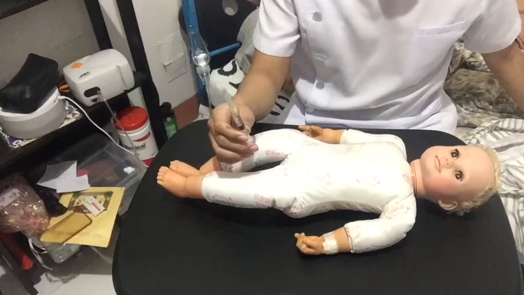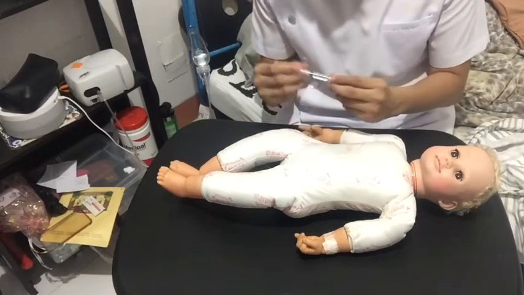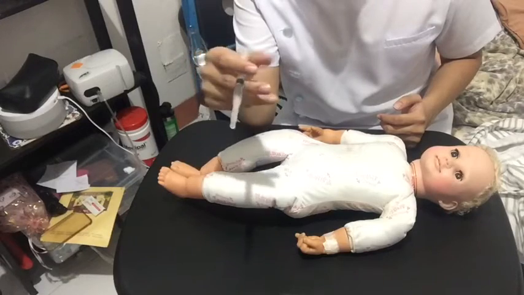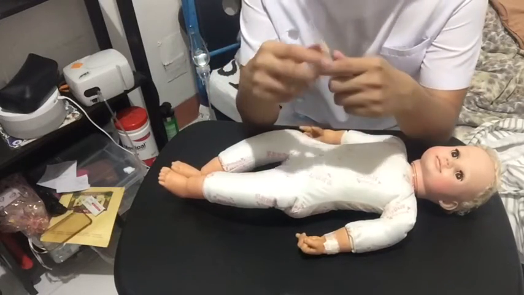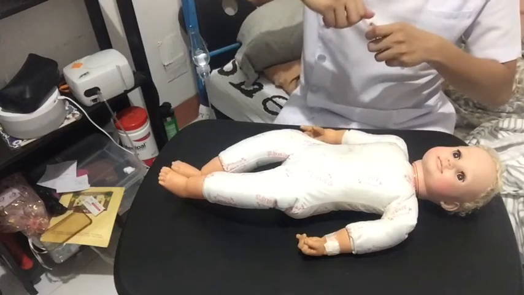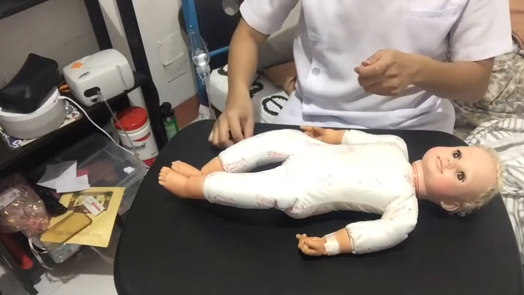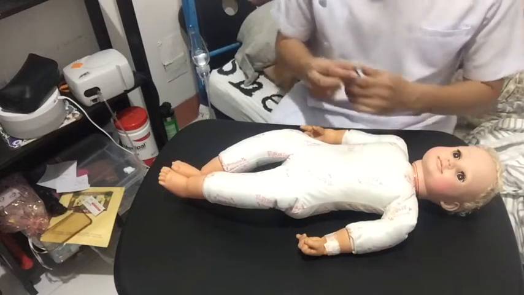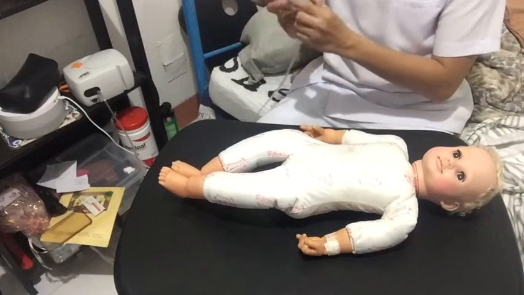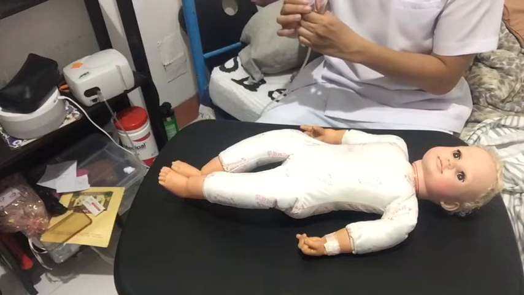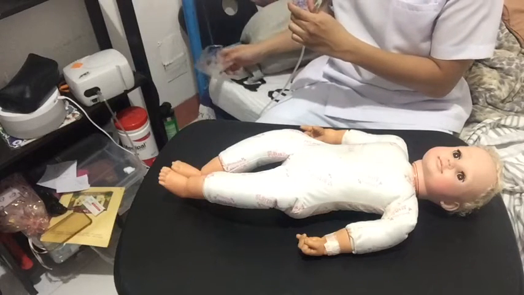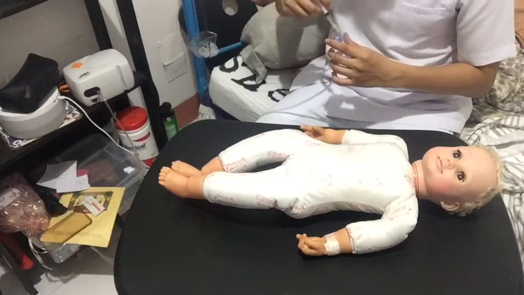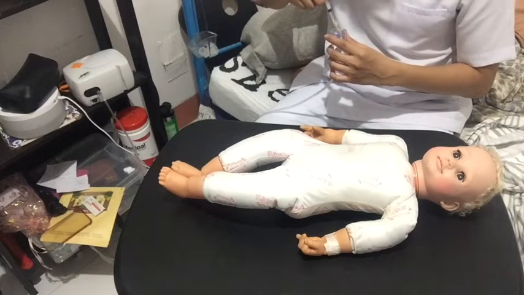Since I do not have a medication, I got this solution from the clinic. So what we're going to be doing is administering the solution into the nebulizer as prescribed by the doctor.